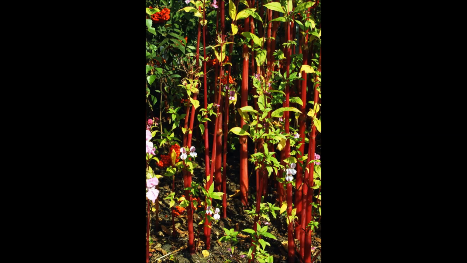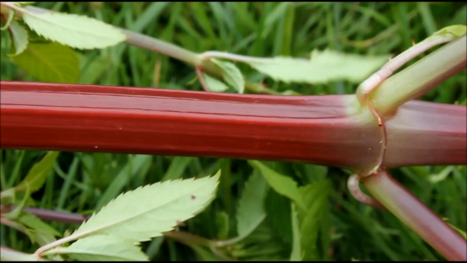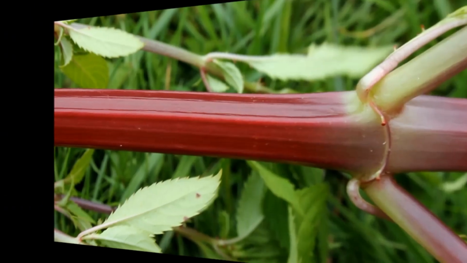The stem of balsam is upright, smooth, stout, fleshy and often red to bright red. The stem itself is hollow and divided into sections, as we can see as we peer down the centre. The outer surface of the stem is angular, and in cross-section it is usually polygonal or hexagonal.